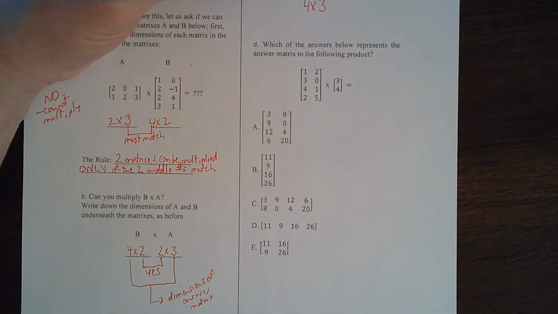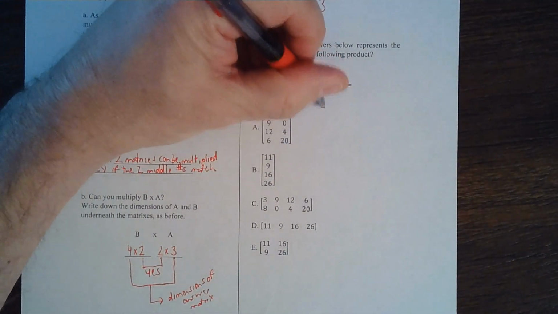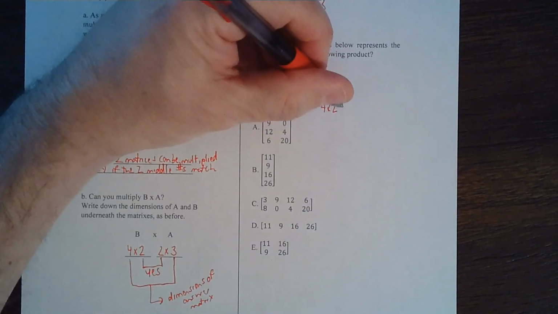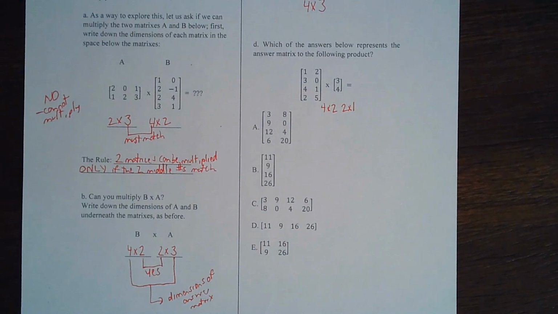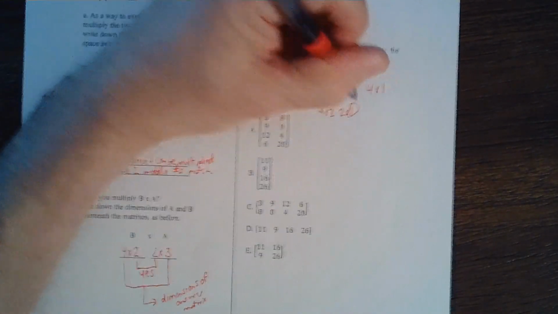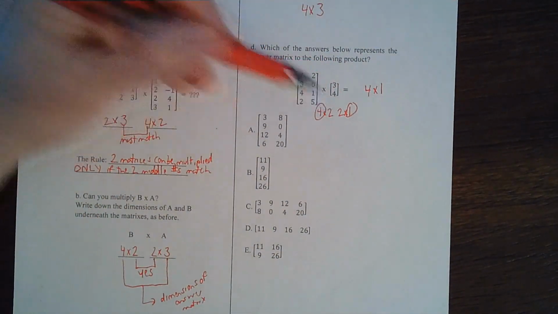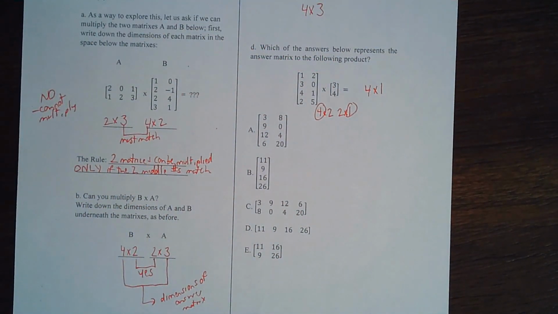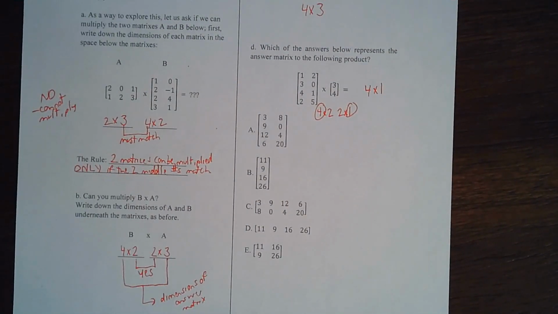The starting point should be to first determine what the dimensions are going to be of your answer matrix. So the first matrix is a 4 by 2. The second matrix is a 2 by 1, which means that our answer matrix is going to have what dimensions? 4 by 1. Those outer numbers tell us what the answer will be. The fact that the inner numbers are 2 and 2, and they match each other tells us that yes, you can multiply them. Well, that's easy.